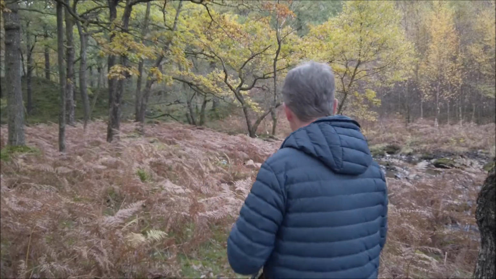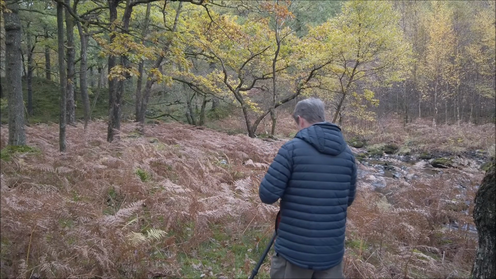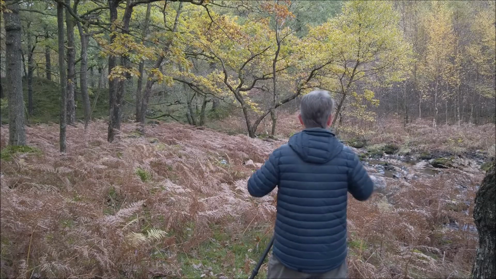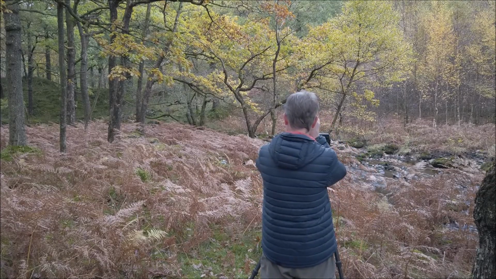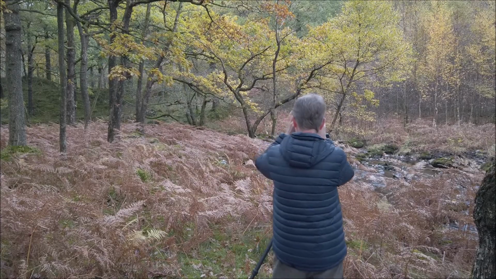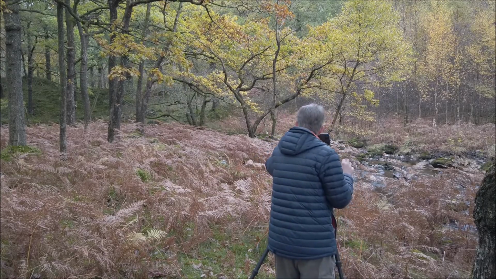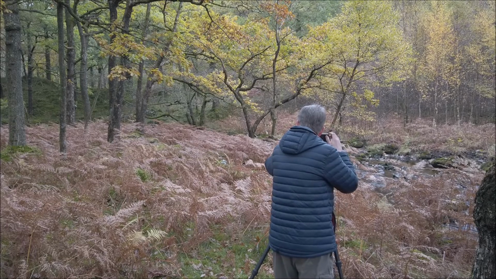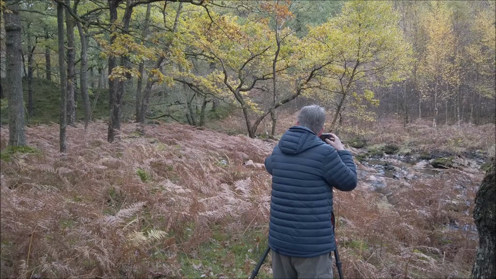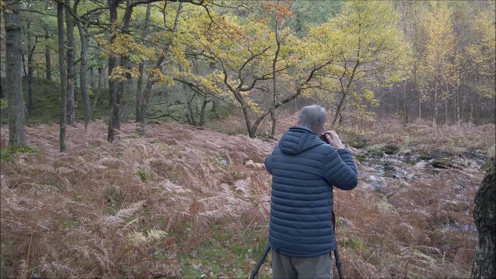So let's bring you down a bit so you can see what's occurring. This time I'm going to hold it. How much of a difference does that make? Oh gosh, yes it does. Takes the glare off the ferns. Right, so if I put it over the viewfinder and push the histogram right over, 1.3 seconds.